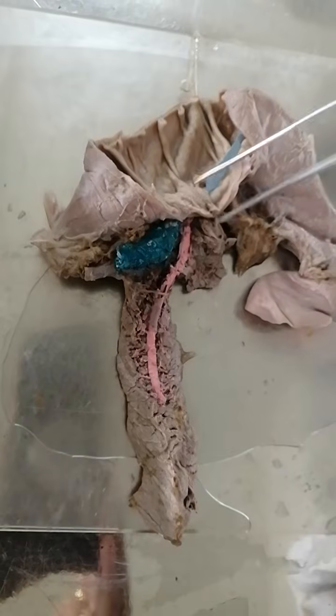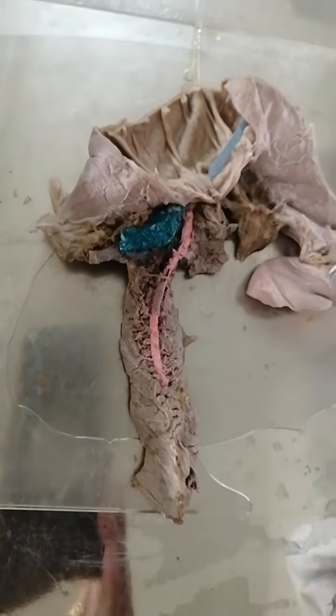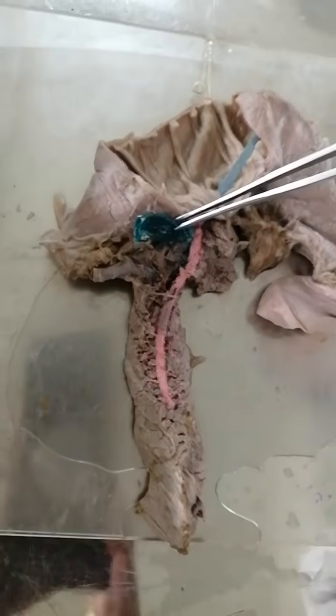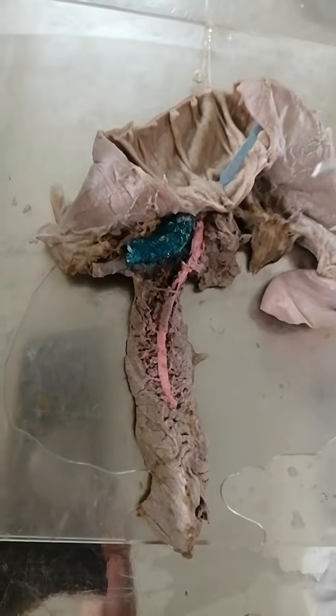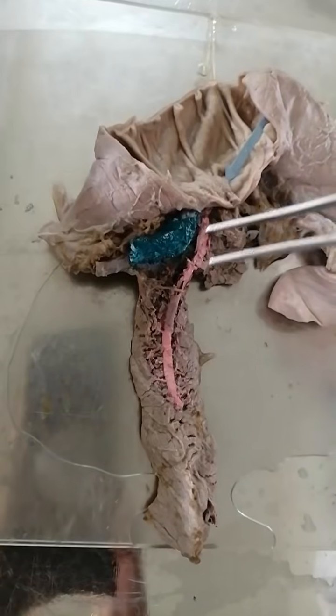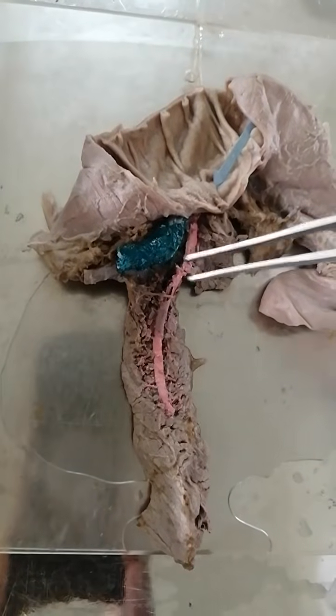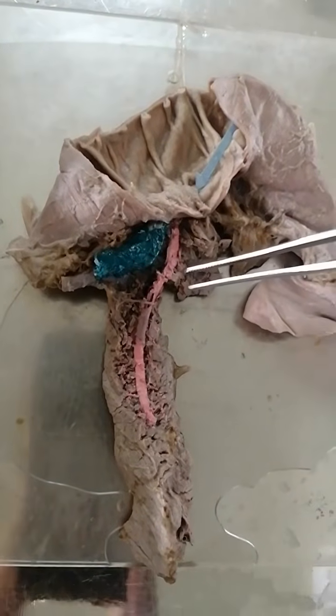The head of the pancreas is contained in the C-shaped curve of the duodenum. In this specimen, please have a look that the head on the posterior aspect is grooved by the common bile duct. Then after the head comes the neck. The neck lies in front of the formation of the portal vein.